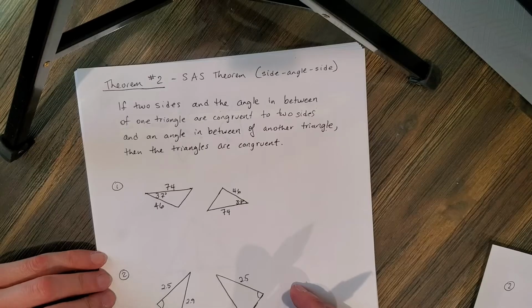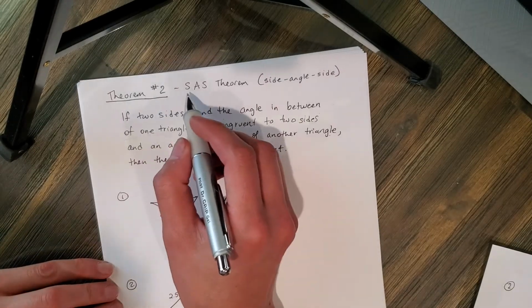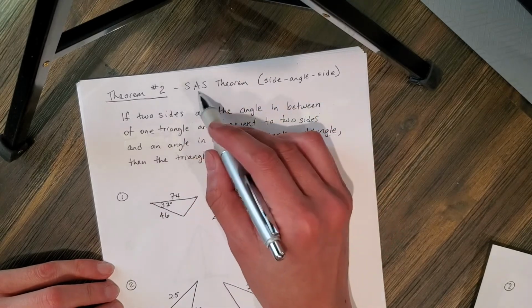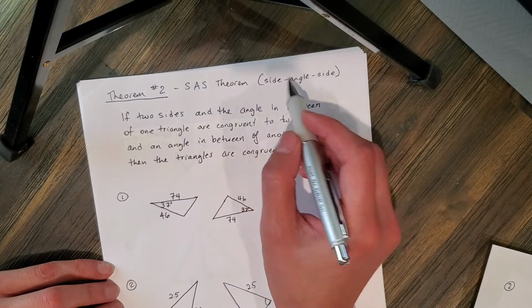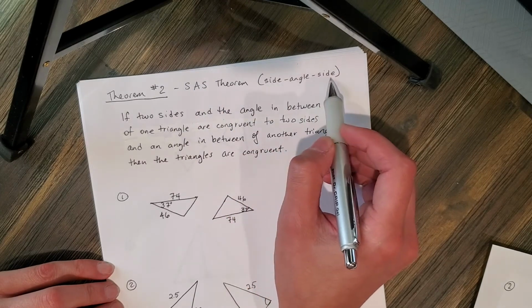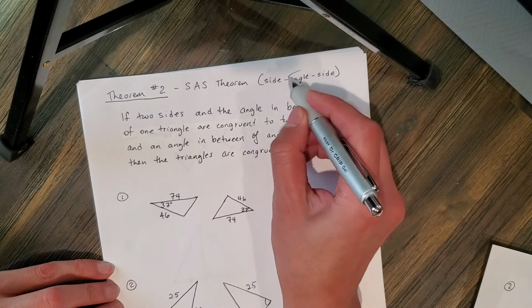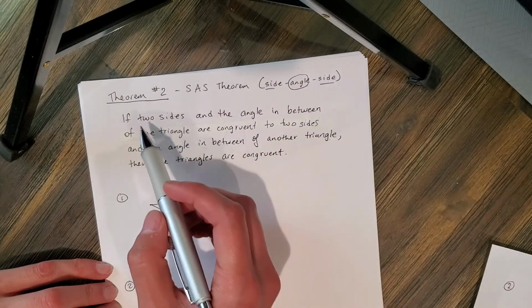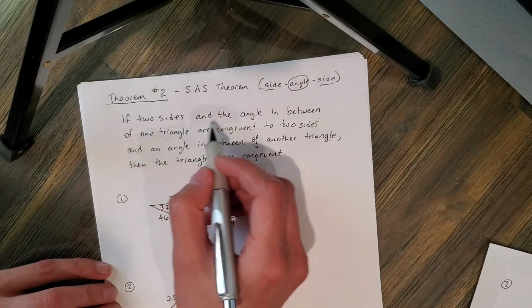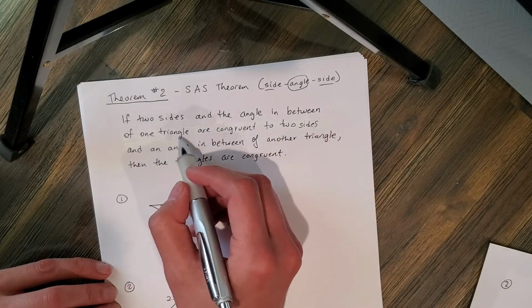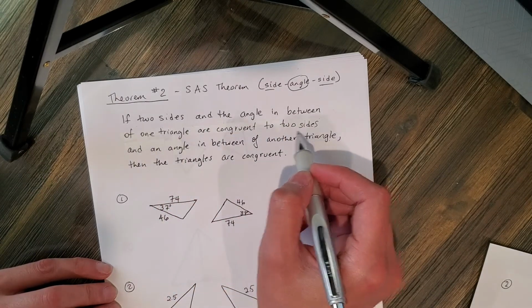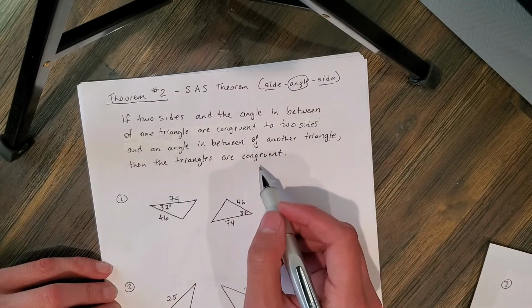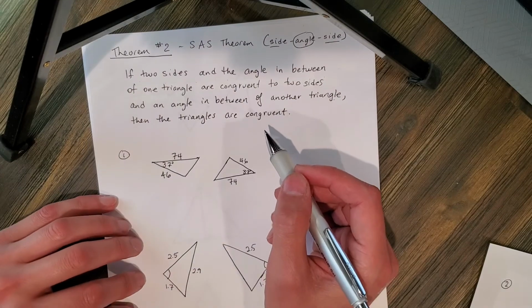Okay, moving on to the second theorem, theorem number 2, SAS theorem. So the last one we did was the SSS theorem, which is side, side, side. Well, now we have side, angle, side. Okay, so notice how the angle is in between the two sides here. So that's what we're going to be focusing on here. It's if two sides and the angle in between of one triangle are congruent to two sides and an angle in between of another triangle, then those two triangles are congruent. Okay, so let me explain what that means here.